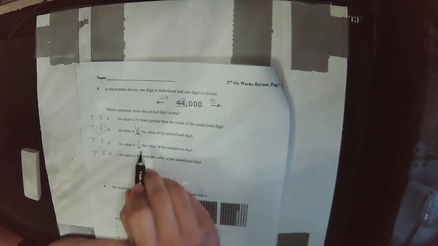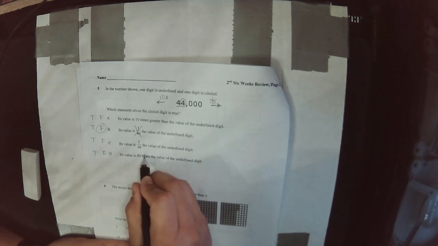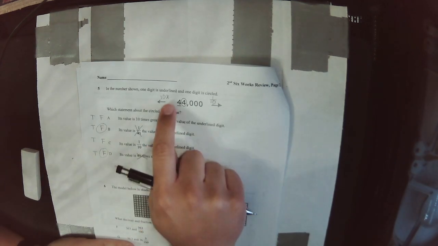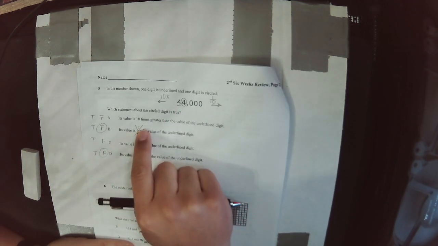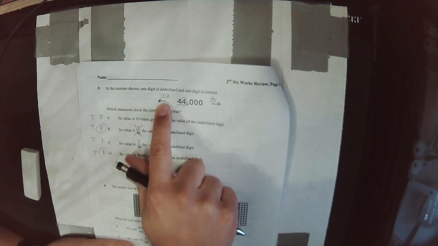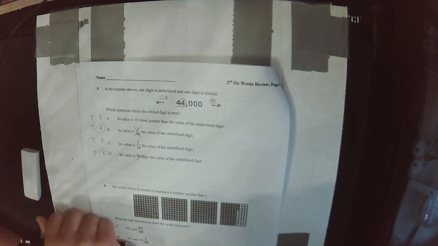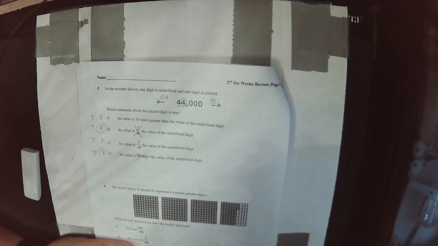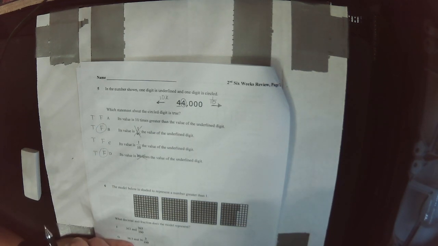So I know that's false already because they're not using the right one. 1/10, 40 times. Again, I got lucky here. I got two out of the way. It can't be 40 times. It can't be 1/40th. It can only be 10 times or 1/10. Nothing else. That does leave me with two answer choices to check, but two answer choices to check is a lot better than four answer choices to check.